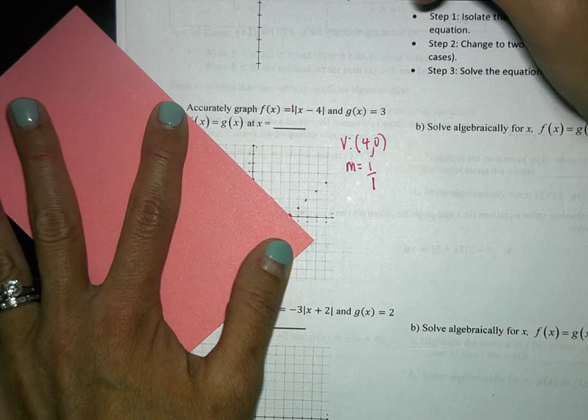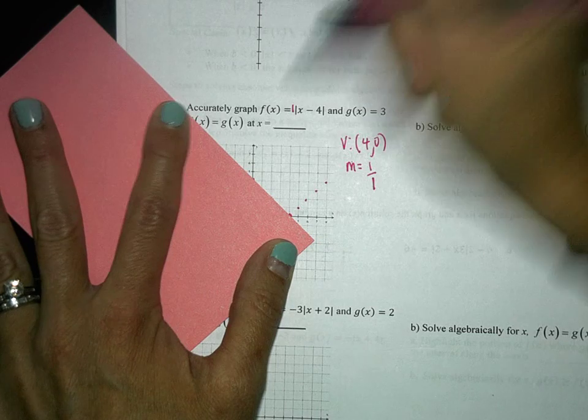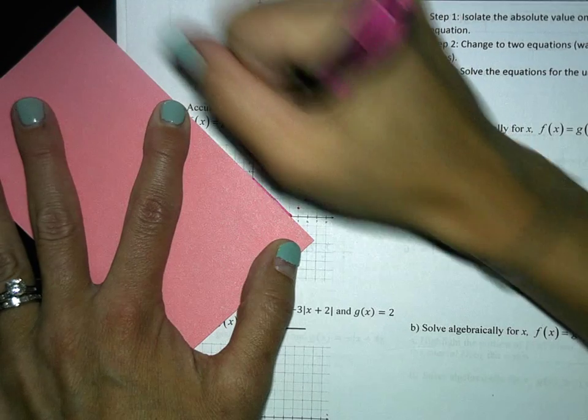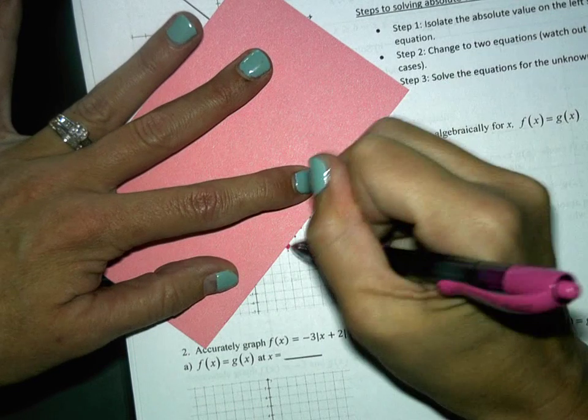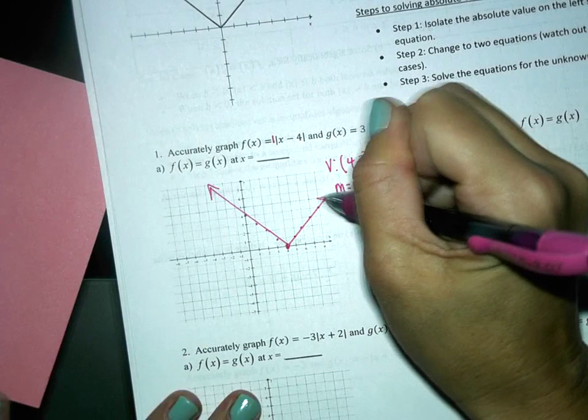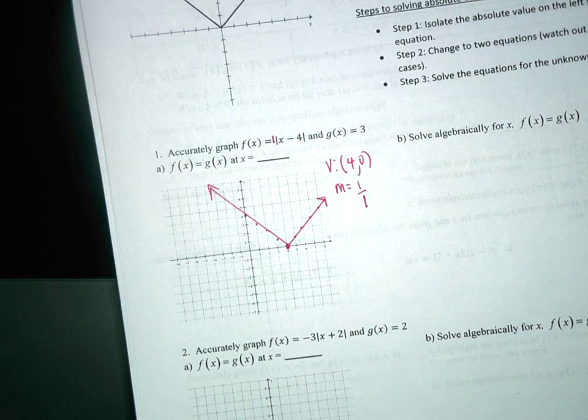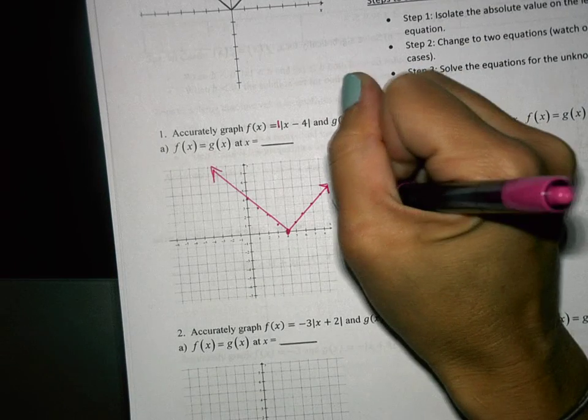And then I'm going to draw my straight line, hopefully, because we're going to try to find the point of intersection on this graph, and that's why we want to make sure it's perfect. I'm going to label that one f of x.